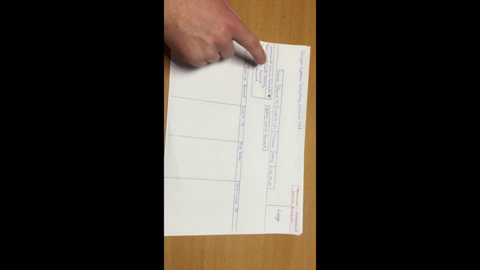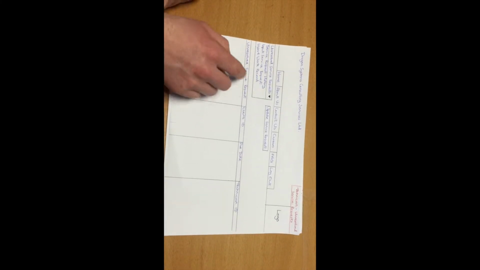So now we've clicked from the drop down box, we moved on to the unresolved service requests. If we want to resolve one of the service requests, we fill in the details and we hit the button update service request in the table below, and the service request will be updated.